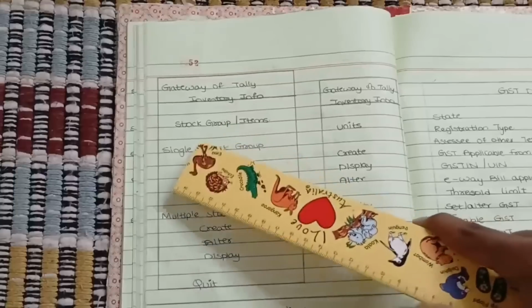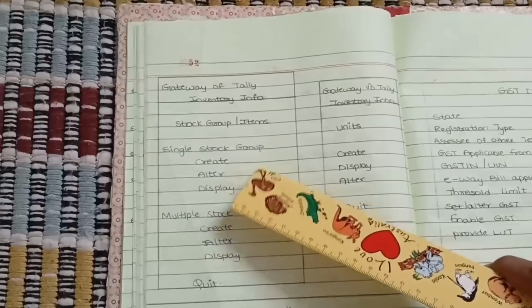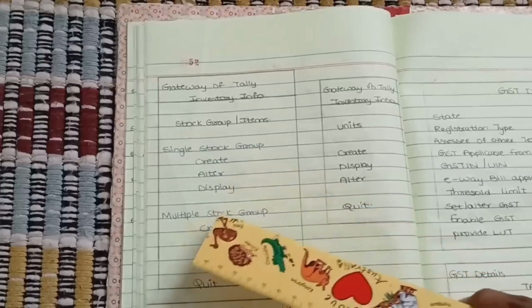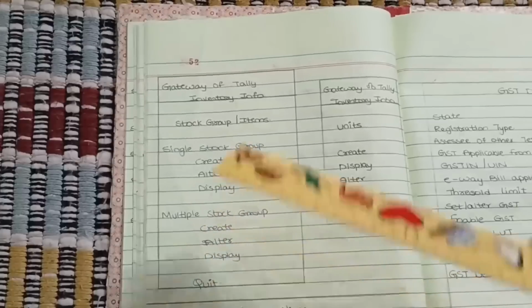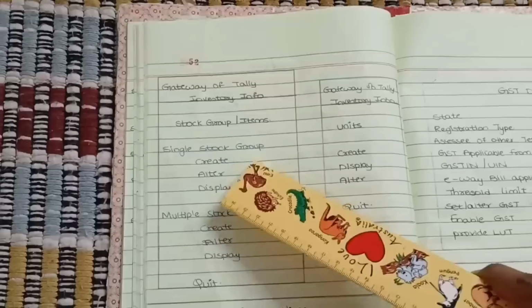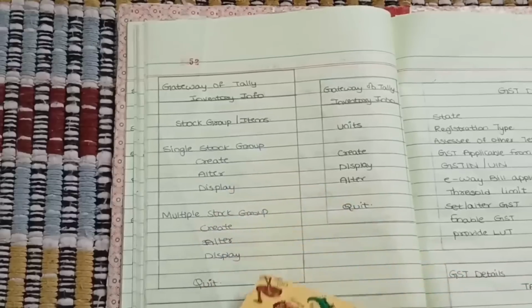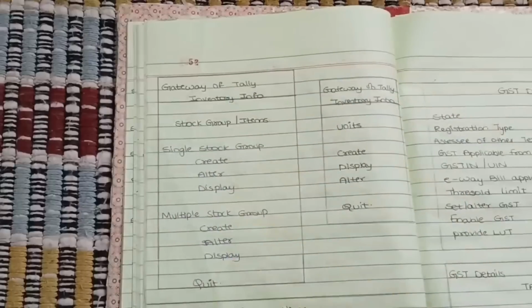In stock groups you will have single stock group, with create, alter, display. In multiple you will have create, alter, display. Same for stock items: single stock item, create, alter, display. Multiple stock item, create, alter, display, quit. So this screen is also default.